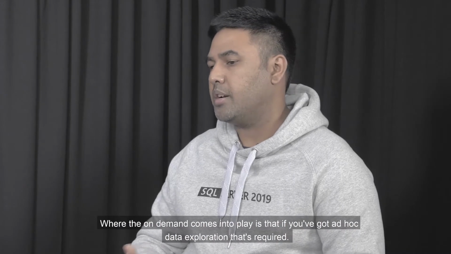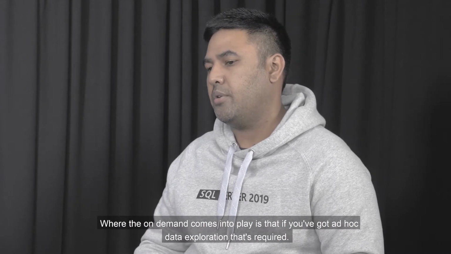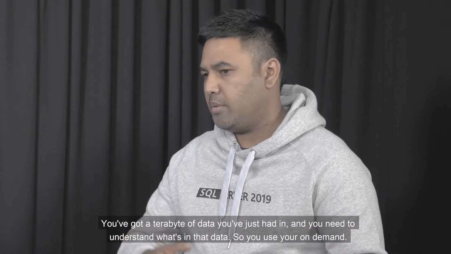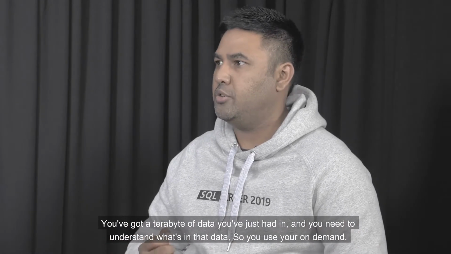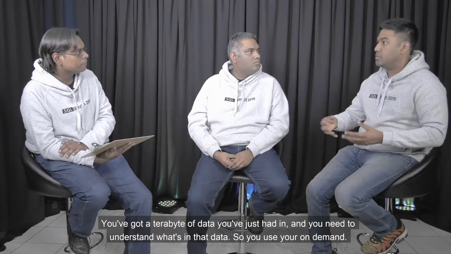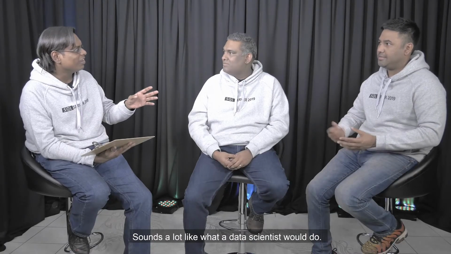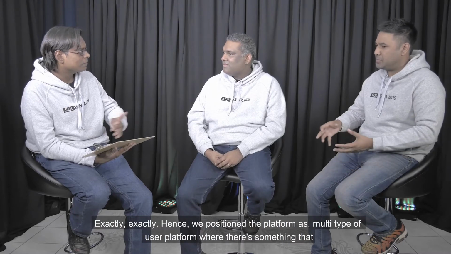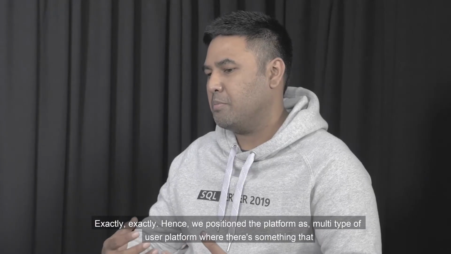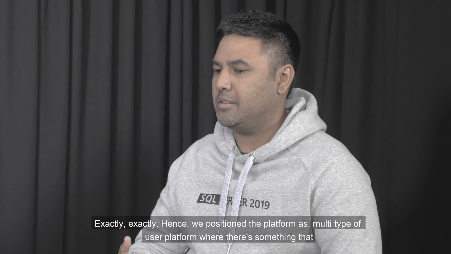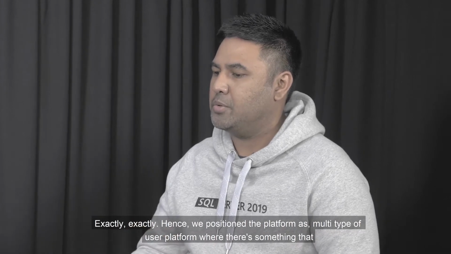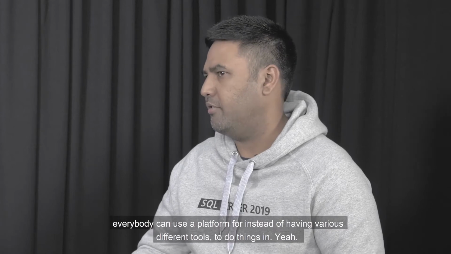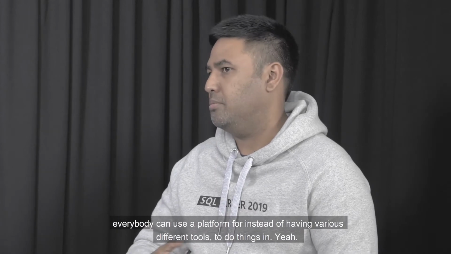Where the on-demand comes into play is if you've got ad hoc data exploration that's required. So you've got a terabyte of data you've ingested, and you need to understand what's in that data. So you use your on-demand. That sounds a lot like what a data scientist would do. Exactly. And hence we position the platform as a multi-type of user platform, where there's something that everybody can use the platform for, instead of having various different tools to do things in.